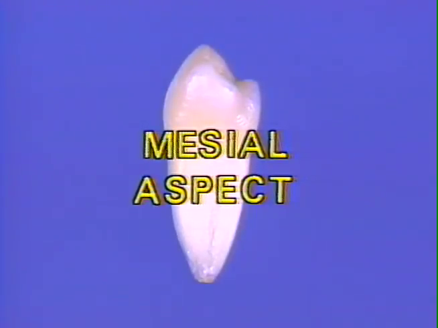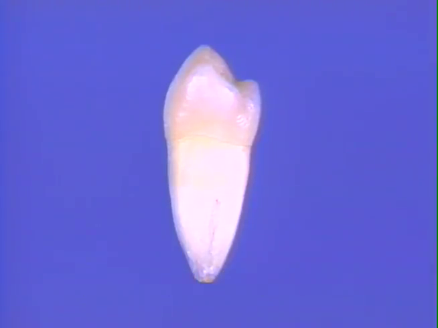The mesial aspect. From the mesial, the mandibular first premolar is roughly rhomboidal in form, which is characteristic of all mandibular posterior teeth when viewed from the proximal. Buccal outline. The buccal outline is generally convex, with the height of contour in the cervical third, and then inclining toward the lingual in the occlusal 2/3.